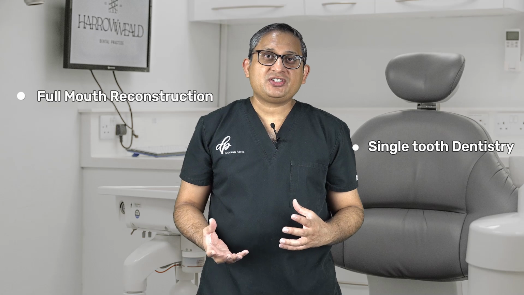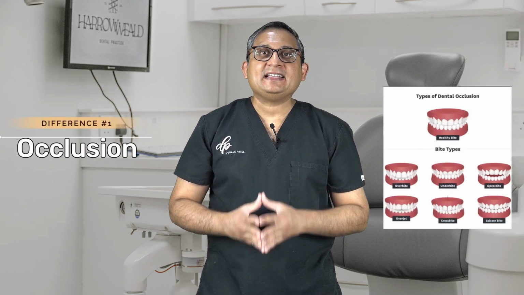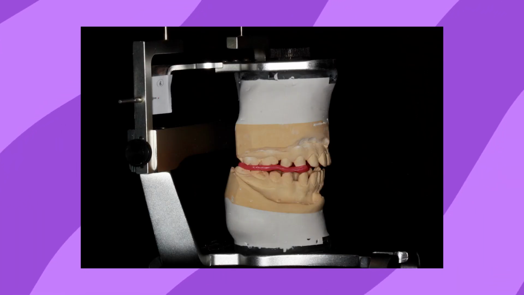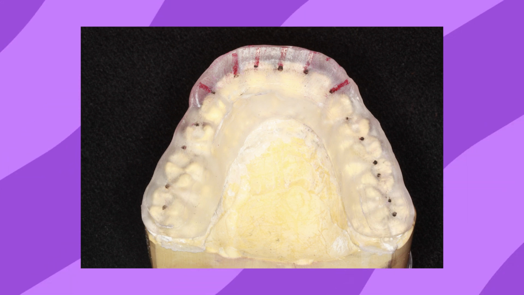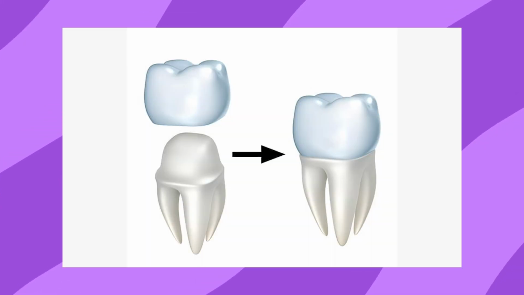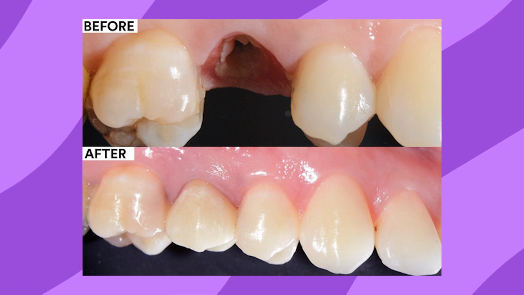Whenever I ask someone what is the main difference between single tooth dentistry and full mouth reconstruction, everyone without a doubt says occlusion. And yes, that's difference number 1. Occlusion is really important because if you think about full mouth reconstruction, it is nothing but a collection of single tooth dentistry in a single patient. So if you can prepare, let's say, a single crown or do a single build-up, you can do 28 build-ups.